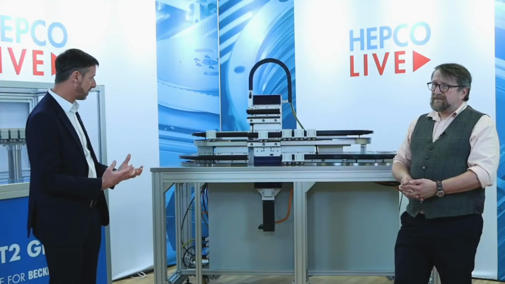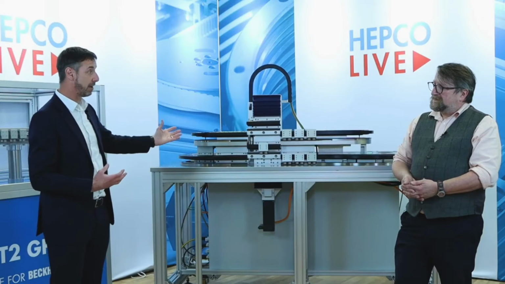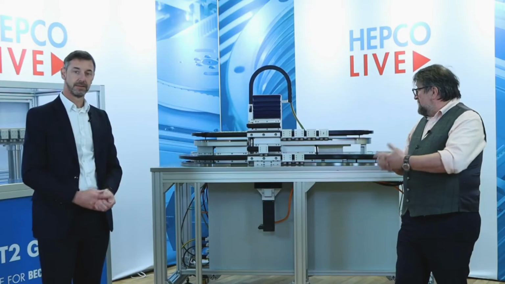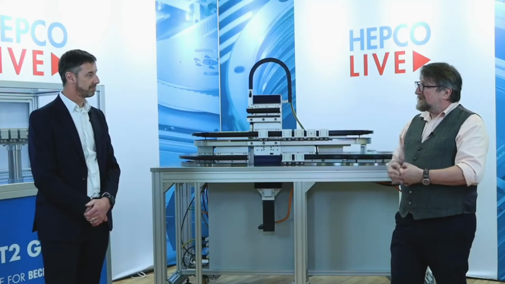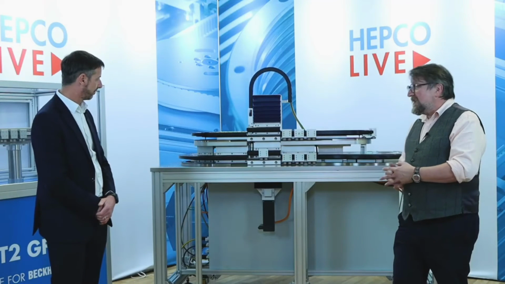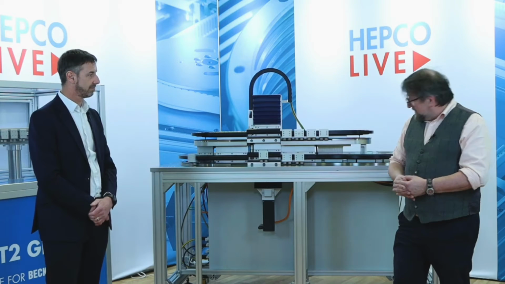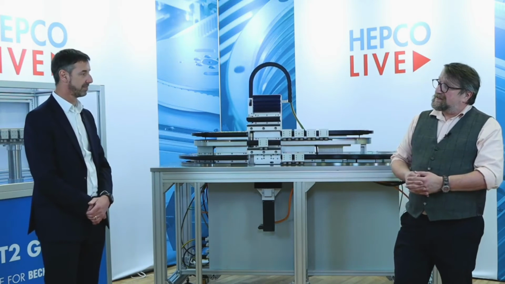And talking about reliability, realistically, how durable is this system if we are talking about running 24 hours a day? Well, we are looking at tens of millions of cycles for that unit. It's a large ball screw, good quality ball rails, good quality everything in there really, and it's driven by a Beckhoff servo motor underneath.